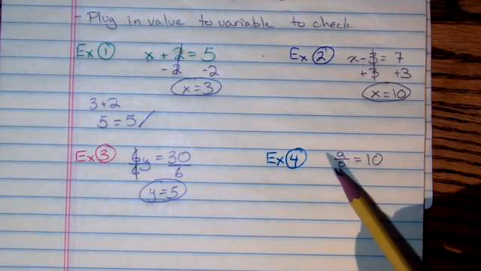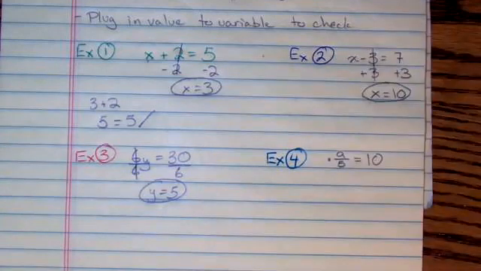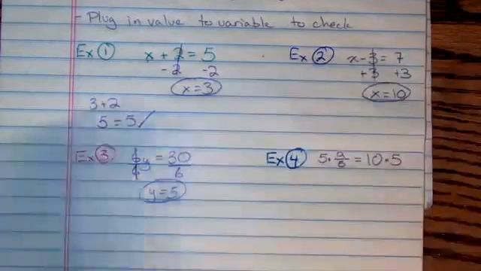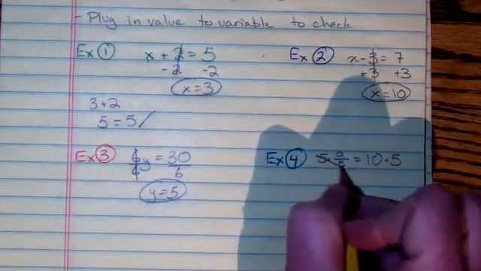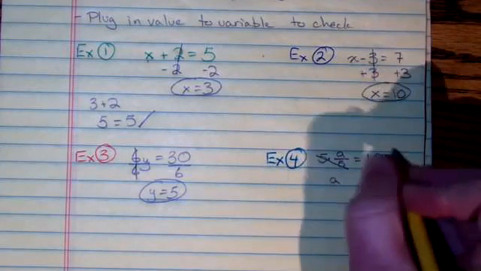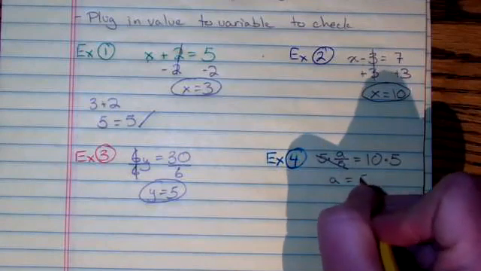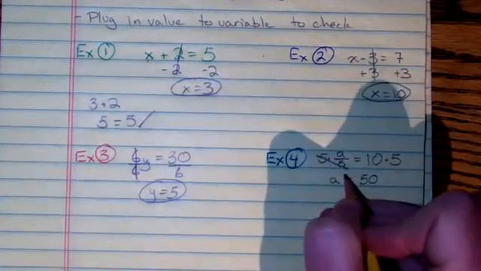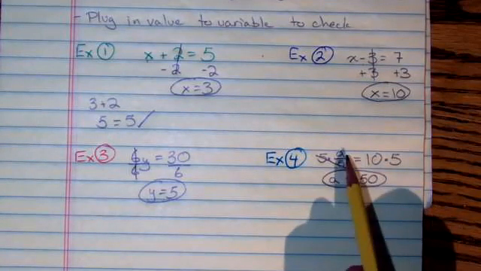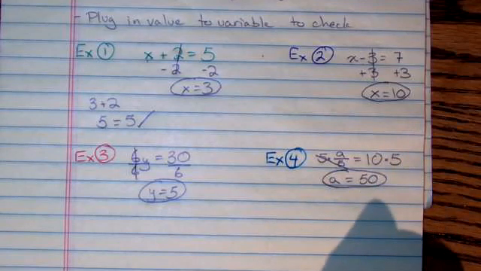Well, the opposite of division is multiplication. So I'm going to multiply the left by 5, and I'm going to multiply the right by 5. These 5s go away. And then I'm left with A on this side, and 10 times 5. 10 times 5 is 50. So then A equals 50. I can plug 50 back in. 50 divided by 5 will give me 10.